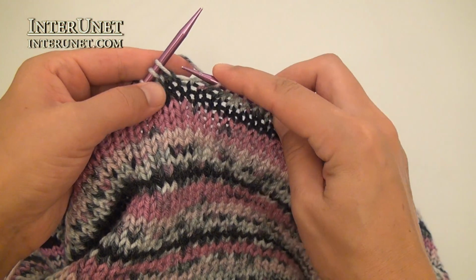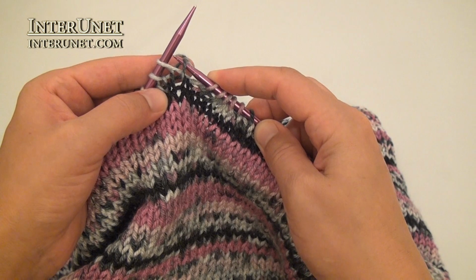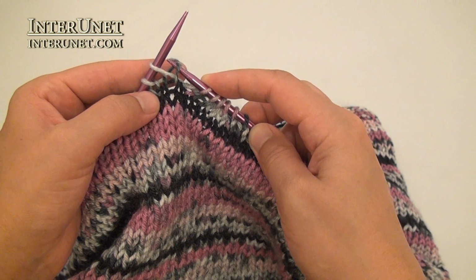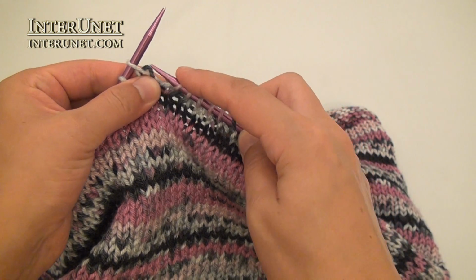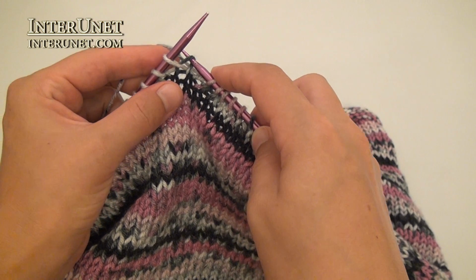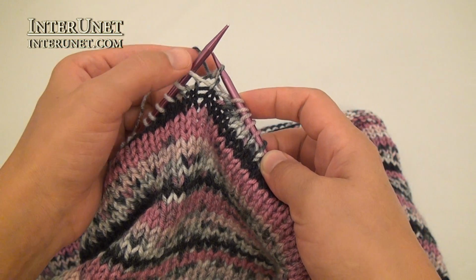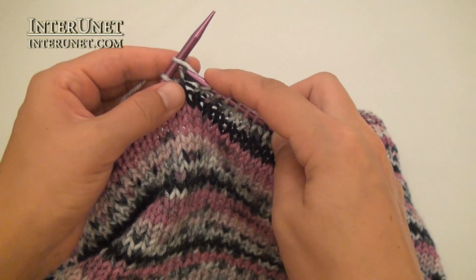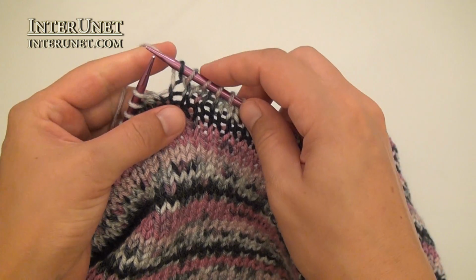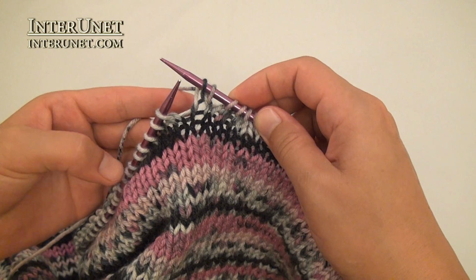Then again increase. I will reuse this loop from a previous round, knit it, and knit this stitch. And again knit 10.